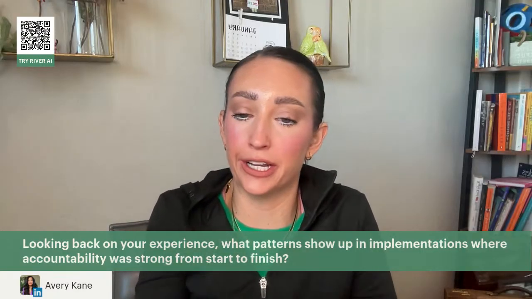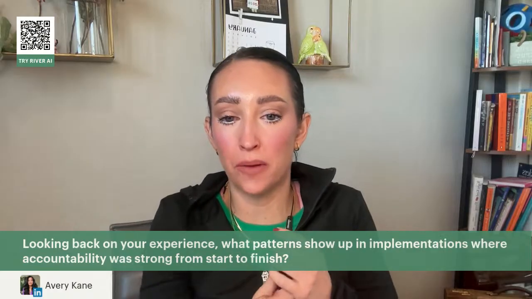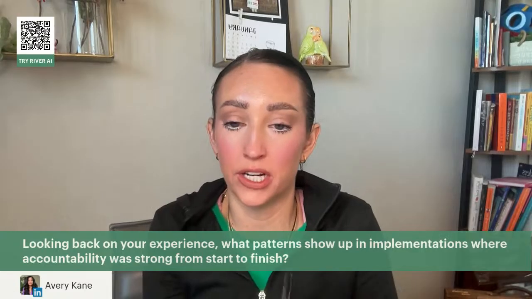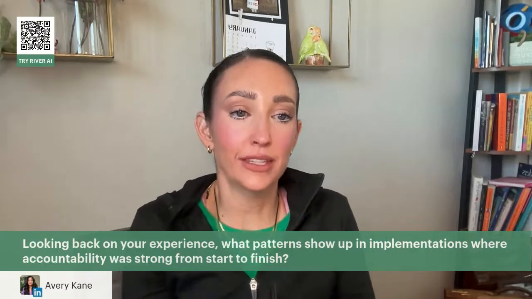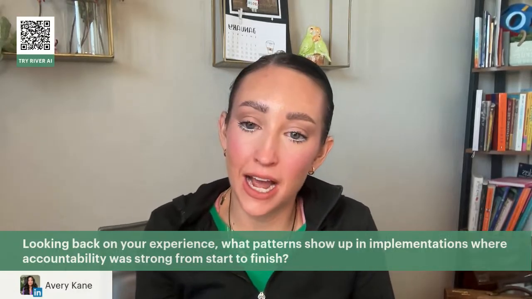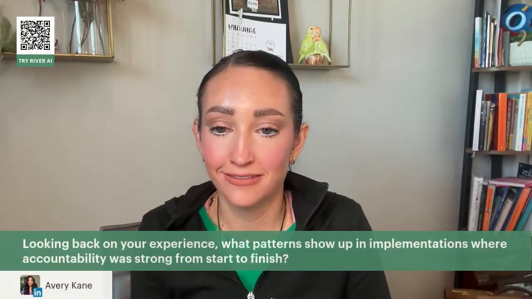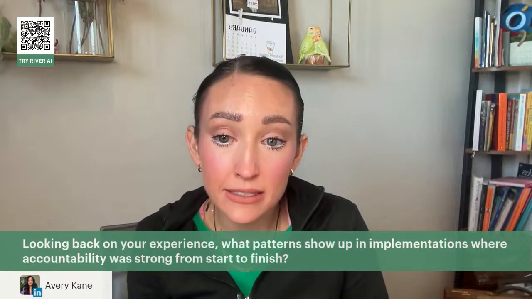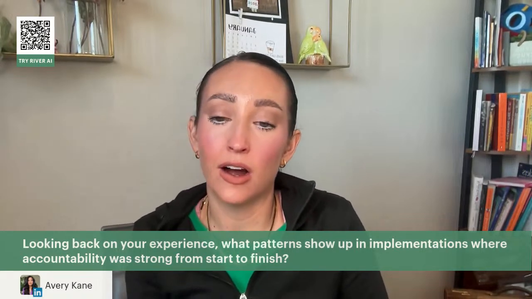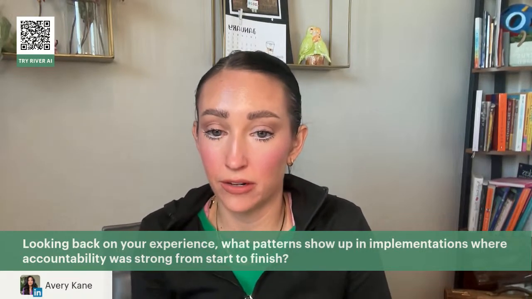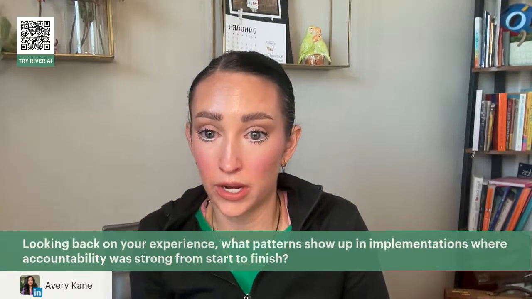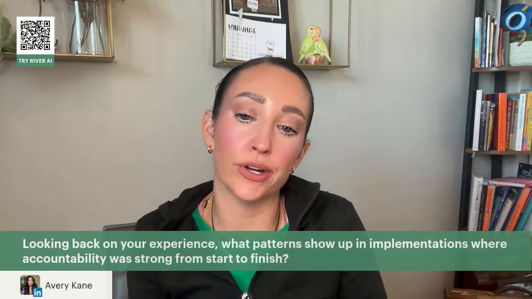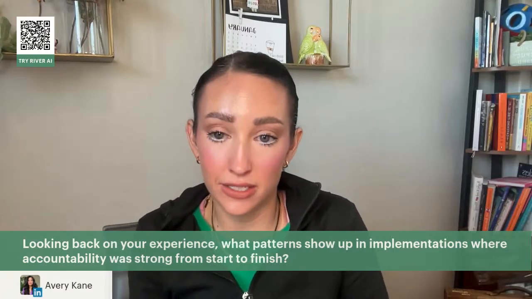Looking back at your experience, what patterns show up in implementations where accountability was strong from start to finish? First of all, I always like to say that the CIO and the COO are friends, right? They are working together to ensure that the business and IT are able to do this implementation together. So that's a core one, right? That the CEO is engaged and the board is supportive, right? We've got that executive alignment.